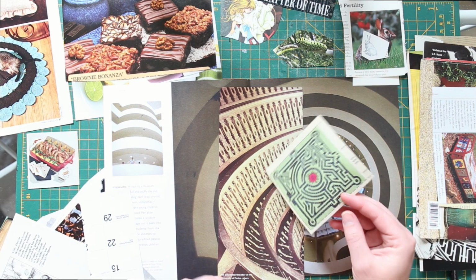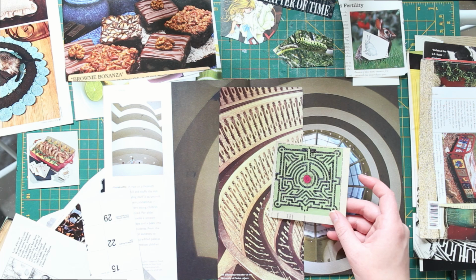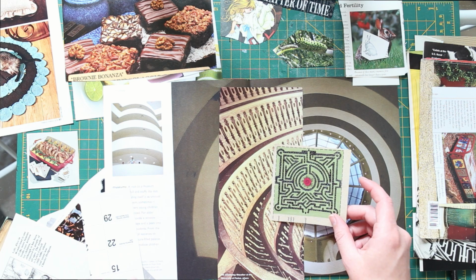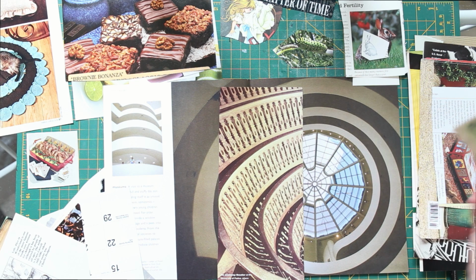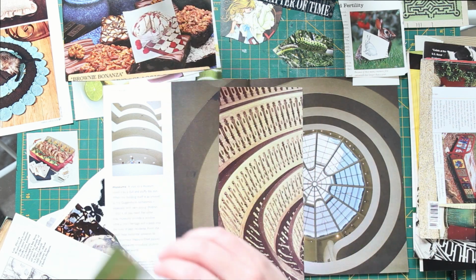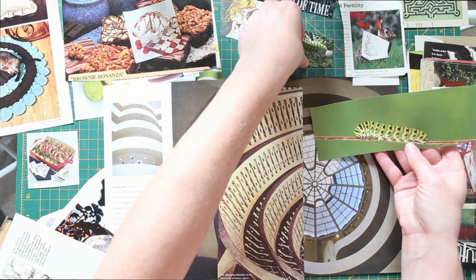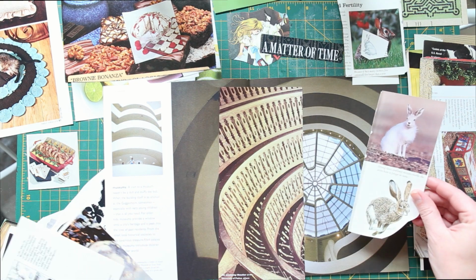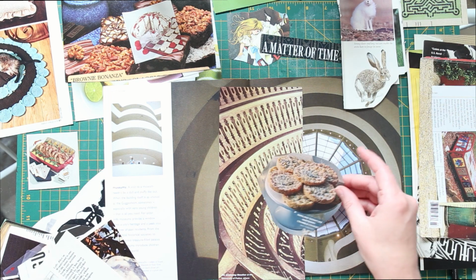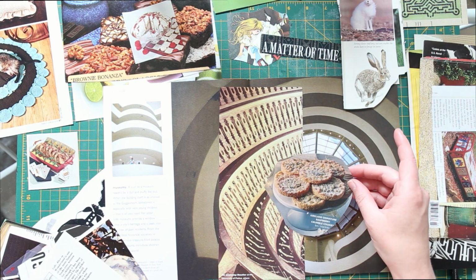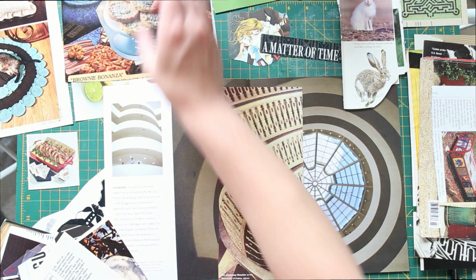I thought this one worked out pretty neat because it is a maze and there is a rose in the center, so I thought that definitely played into this. More cake. Another caterpillar, a bigger one. More rabbits. More cakes that I thought looked kind of cutesy, like an Alice cake might be.